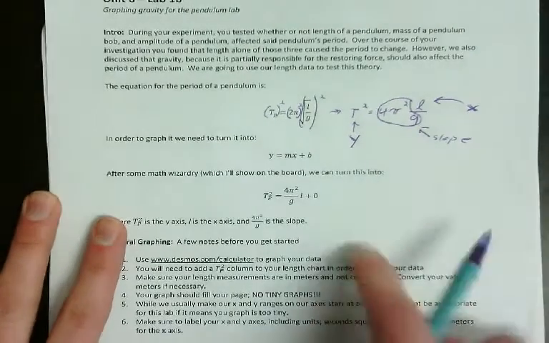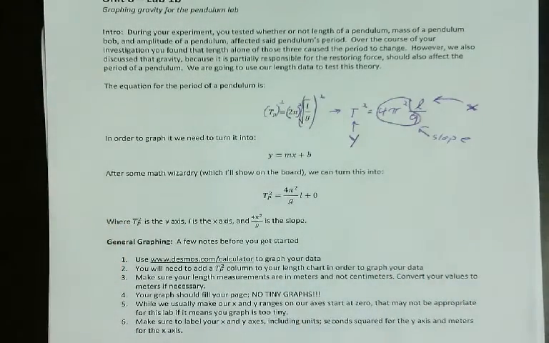So I rewrote the equation to be period squared equals 4 pi squared over g plus 0. 0 is the intercept, so there is none. 4 pi squared over g is the slope. Length is x. Period squared is y.